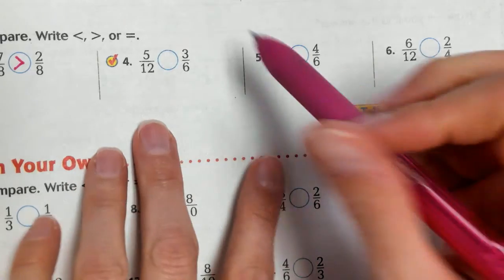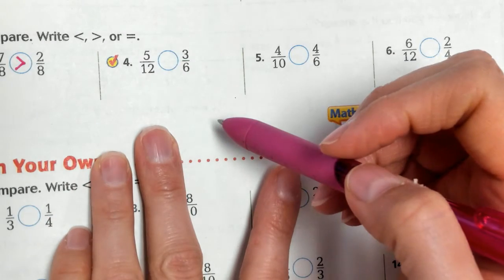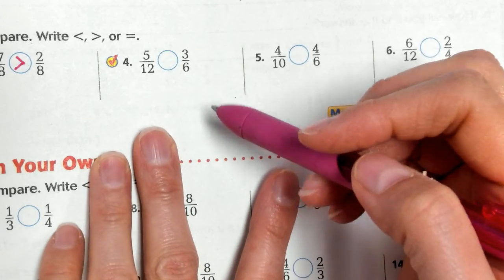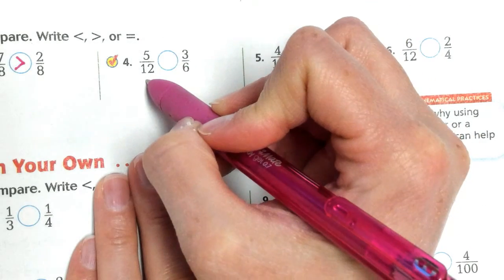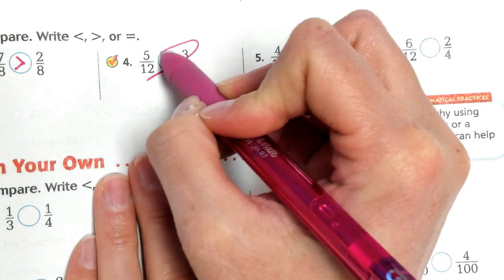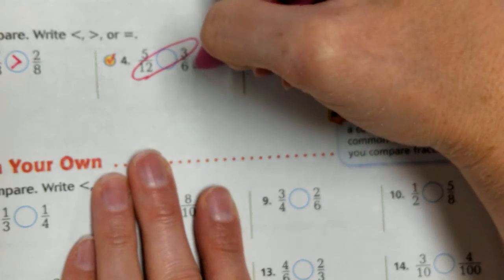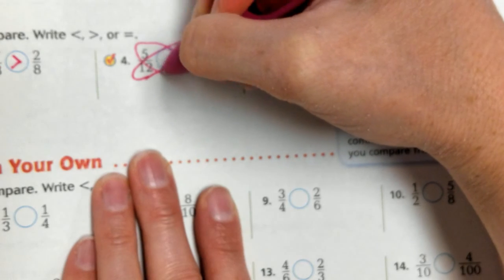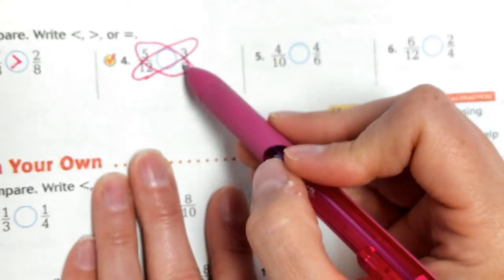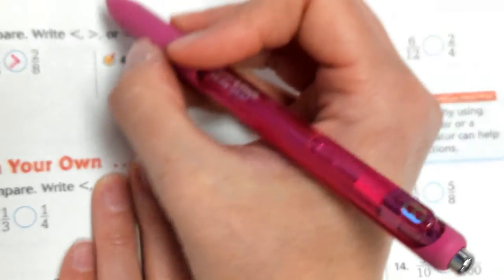For the next problem, I don't have any common numerators or denominators. So I'm going to cross multiply. I'm going to multiply 12 times 3 and 6 times 5. What is 6 times 5? 30.